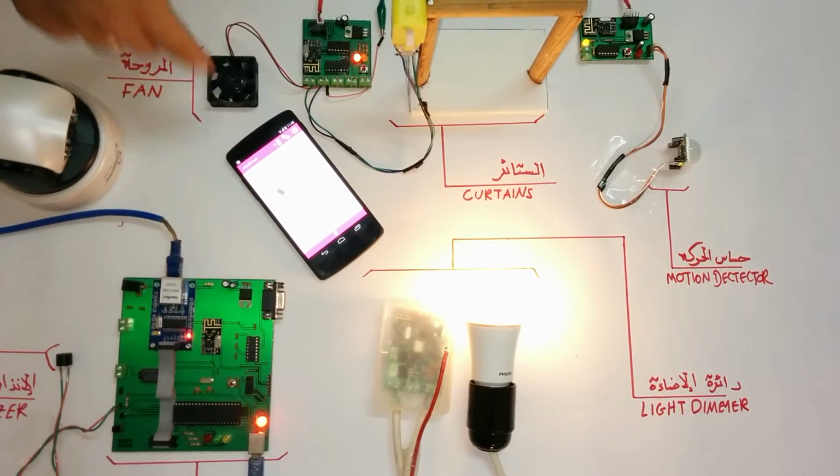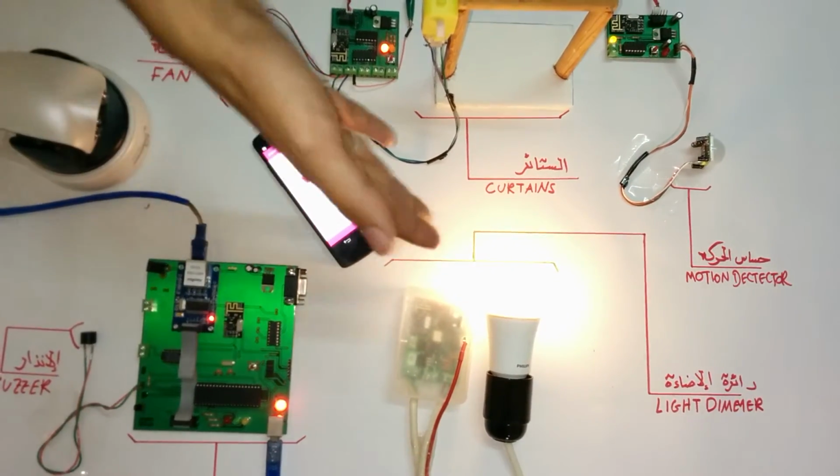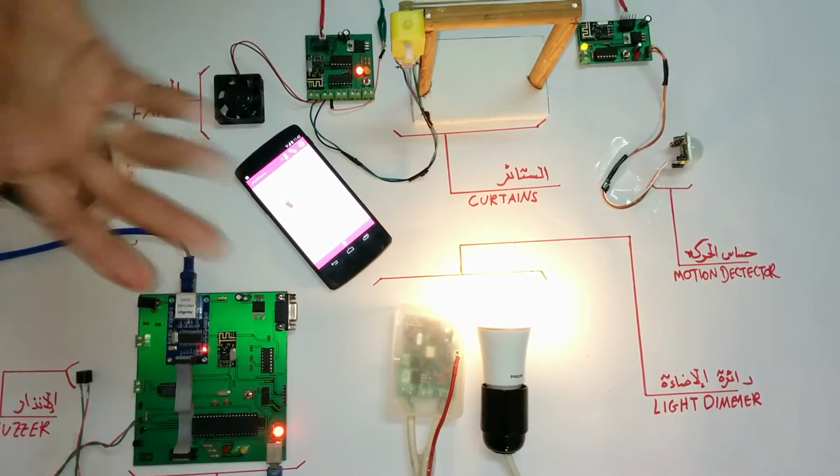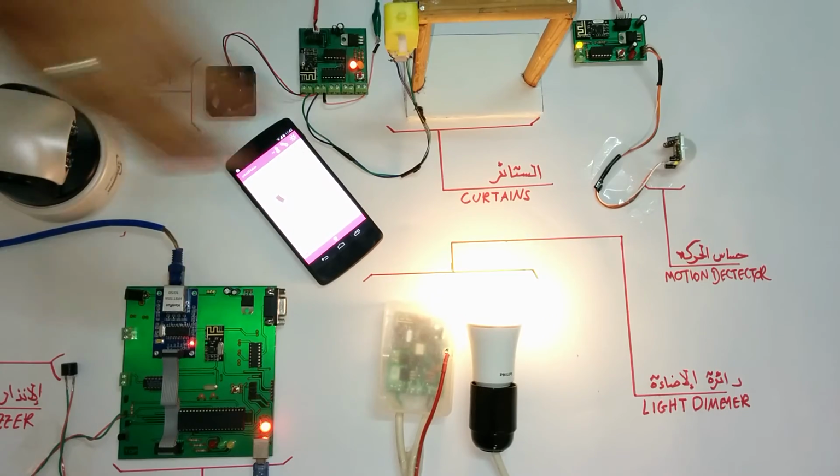We may control the light. Sorry, we don't have that feedback from the main board to the application. As you can see, here's the overview of the application.